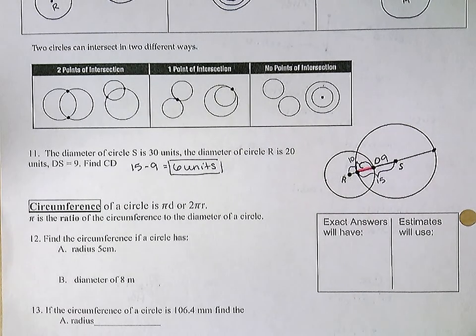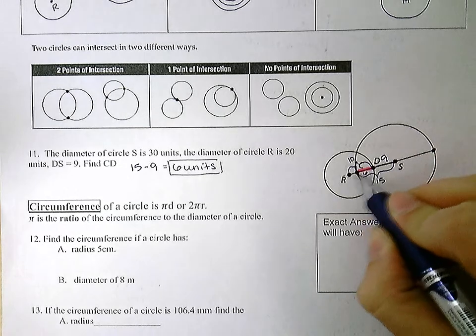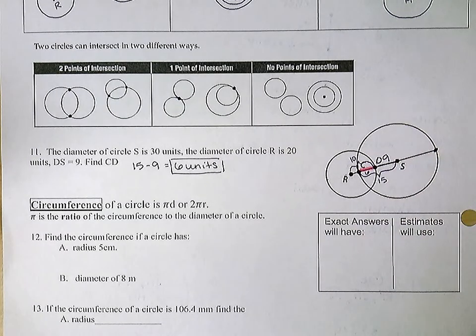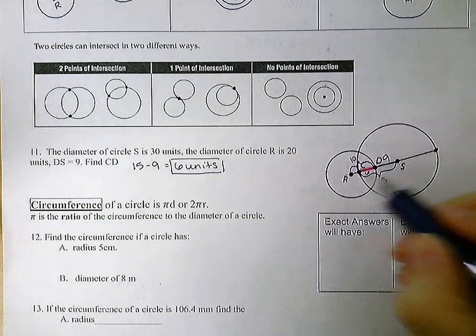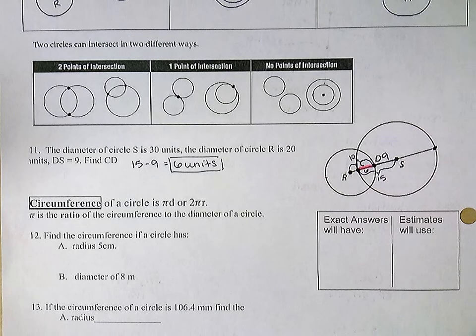Now what if I said I want you to find the length from R to C then? If C to D is 6, right? What's the length from R to C? Four, right? So from R to C would be 4 because that whole length is 10. And you do have some problems on your assignment that are like that. So you want to use those diameters to find the radii and then find those pieces in between using that information. Any questions on number 11?